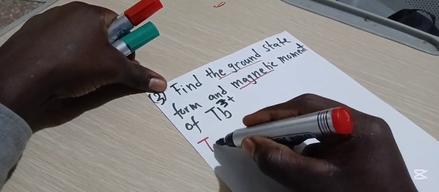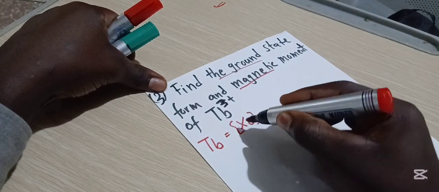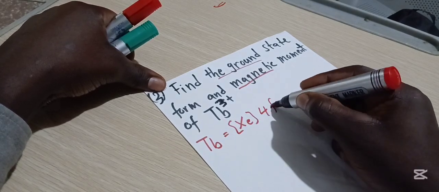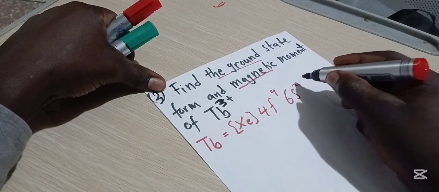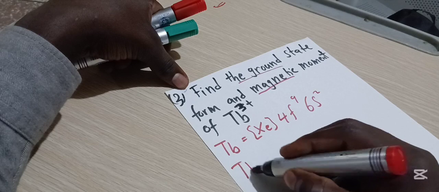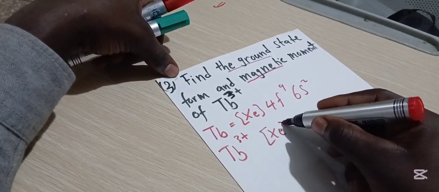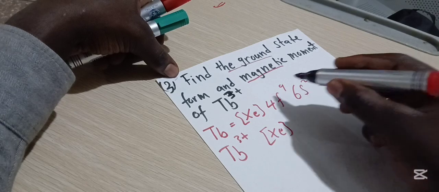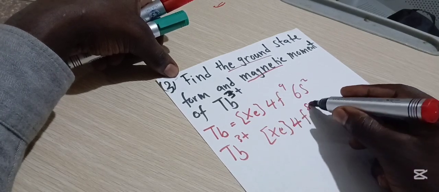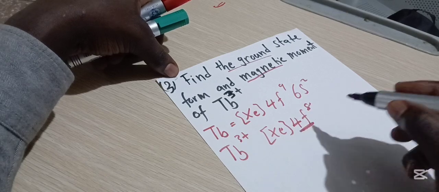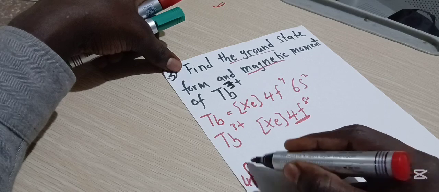We have terbium to give us xenon 4f9 6s2. We are looking at terbium 3 plus. For terbium 3 plus, we are going to get xenon, 6s will go away and we subtract 1 electron from the 4f orbital, giving us 8. Now our interest is on the 4f orbital.